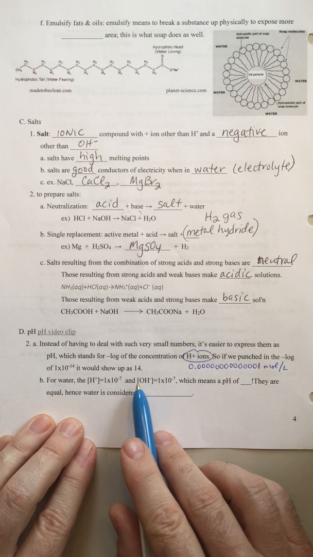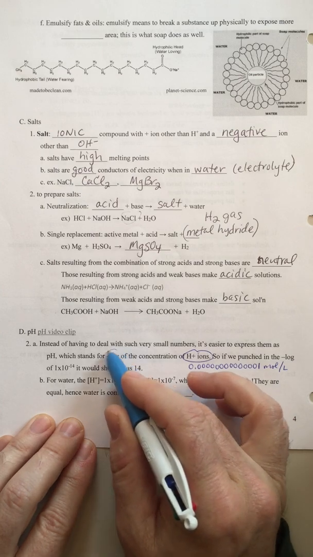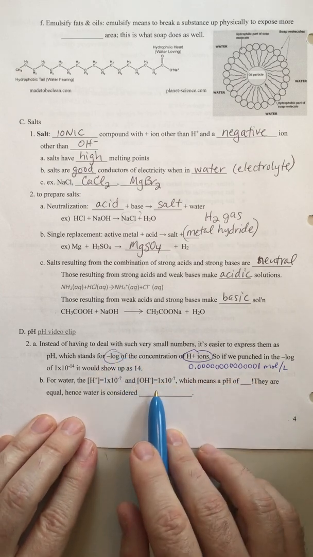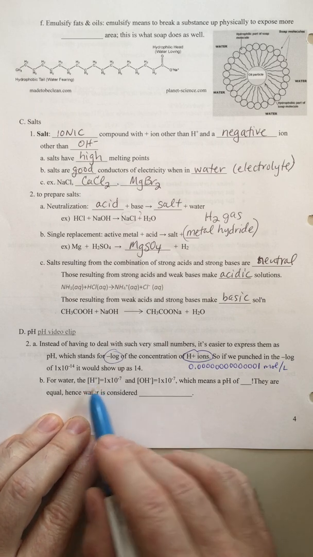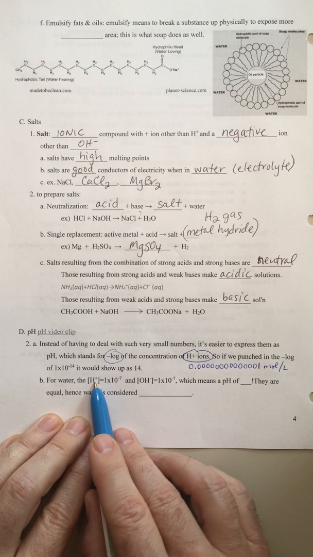scientists have figured out, you know what? We're going to use something in math called the log. We're going to use the negative log of it. So what do you get from this? That bracket means the concentration of hydrogen.